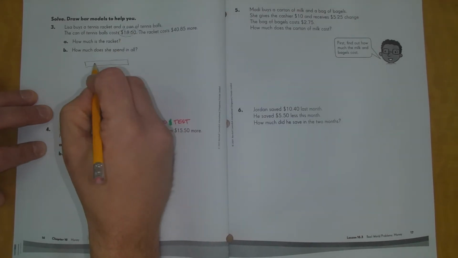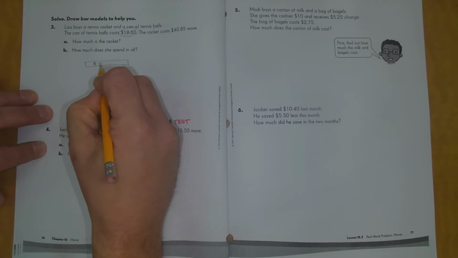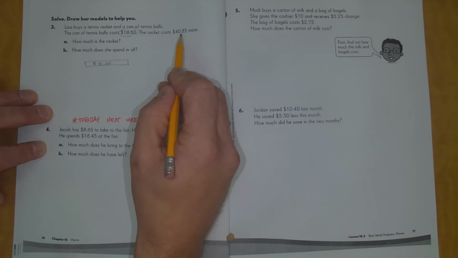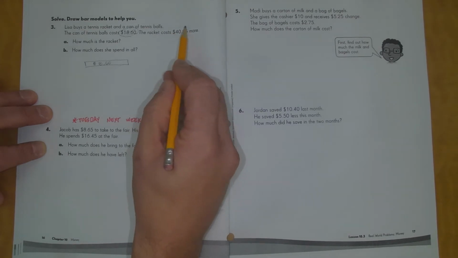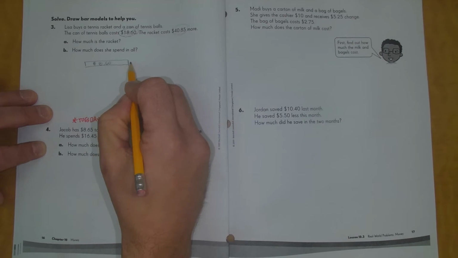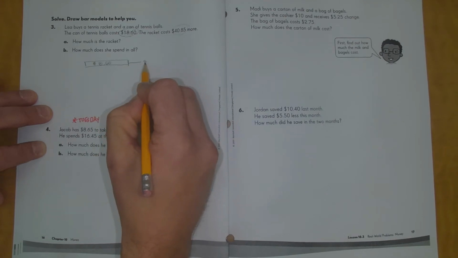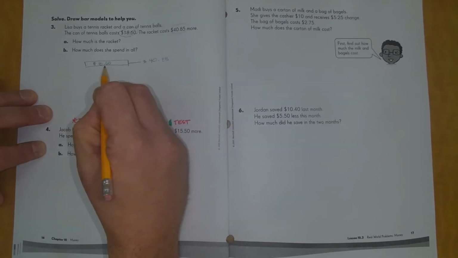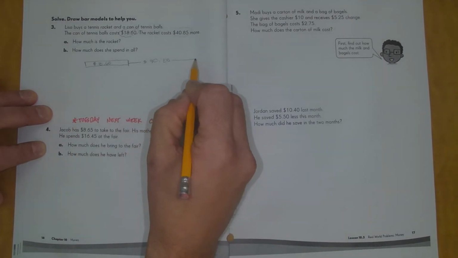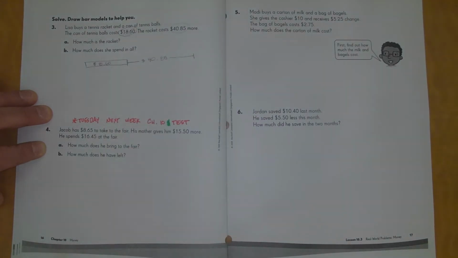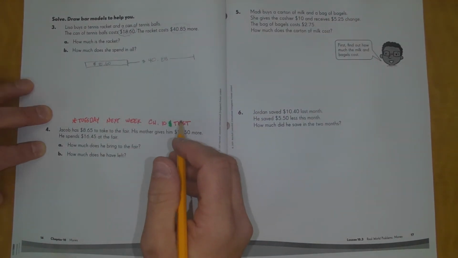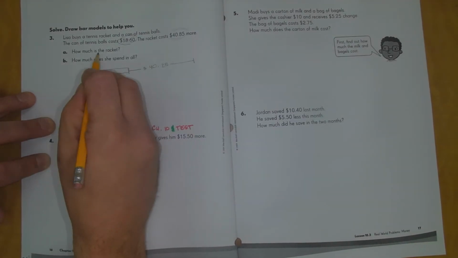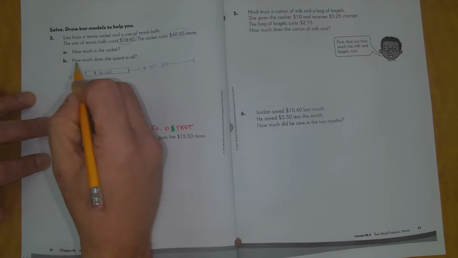And they cost $18.60. Then I'm told the racket costs $40.85 more. So I know I'm going to have to add $40.85 to the cost of the tennis balls just to figure out how much the racket costs, okay? So that's just one part of this. So how much is the racket? This would be part A. There's my bar model.